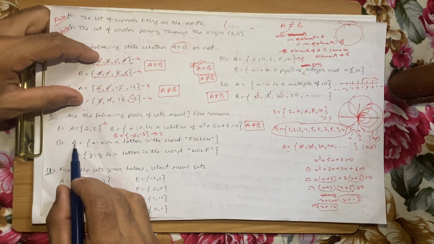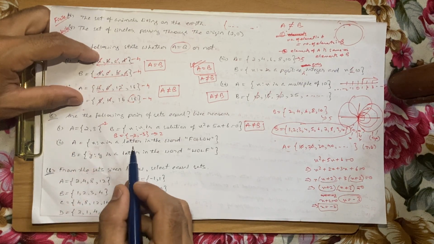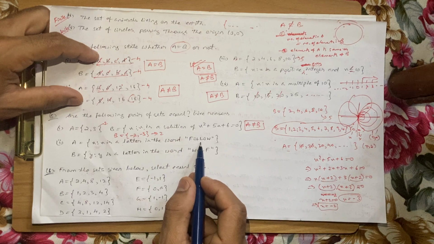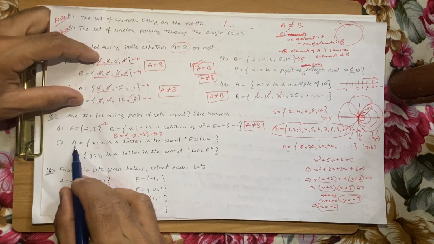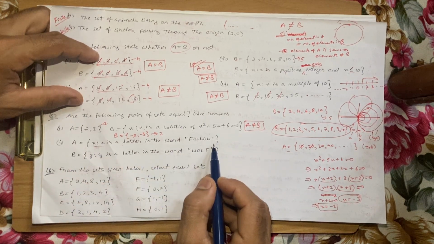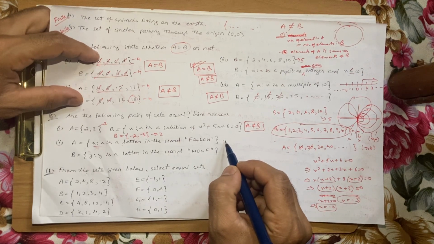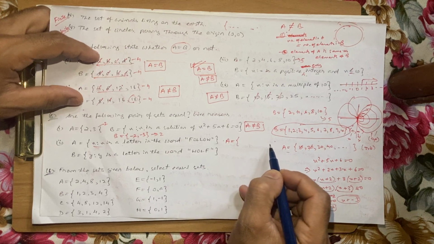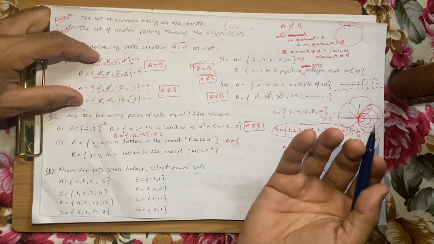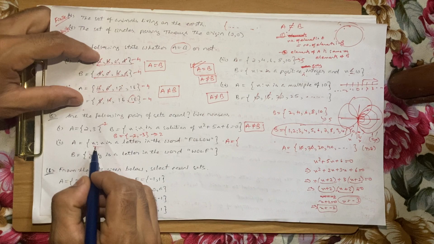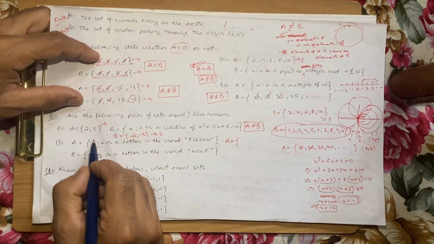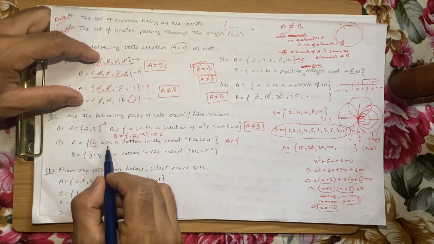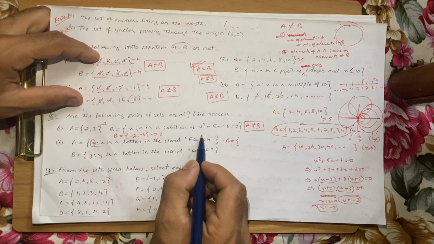Now the next one, A is what? X such that X is a letter in the word follow. The set A is given in set builder form, and if we try to write it in roster form, then A is equal to what? Here I'll write down the elements of this set, and what is the nature of each element? Each element has been assumed to be X, right? So what is the nature of each X? That it is a letter in the word follow.